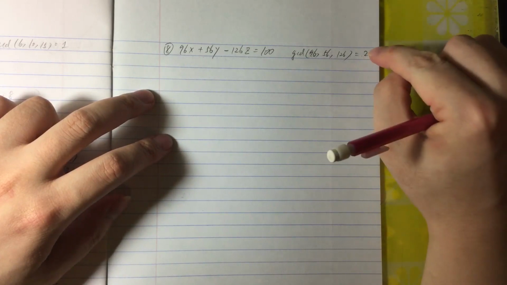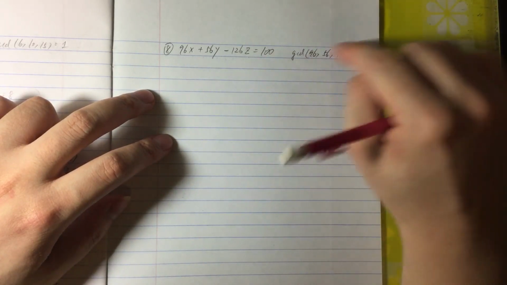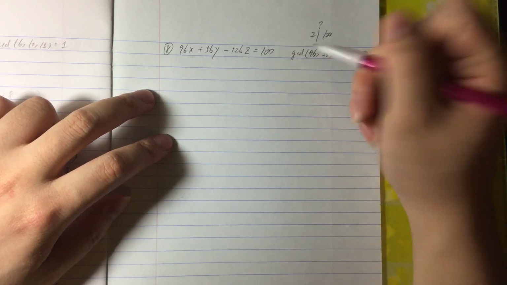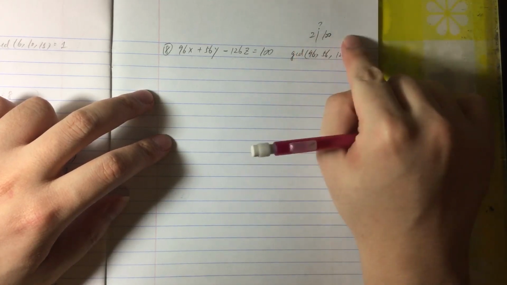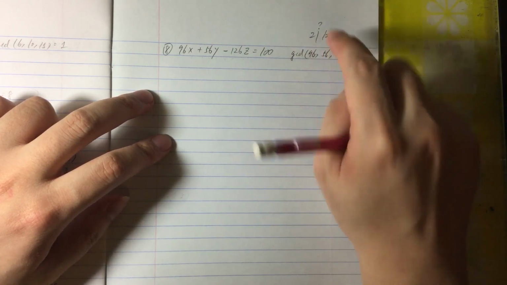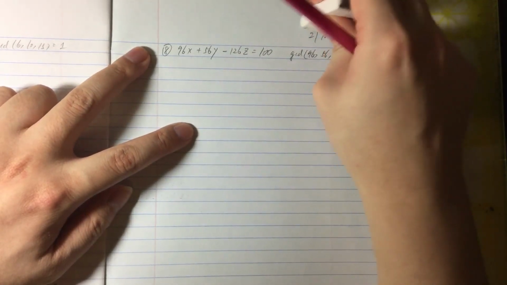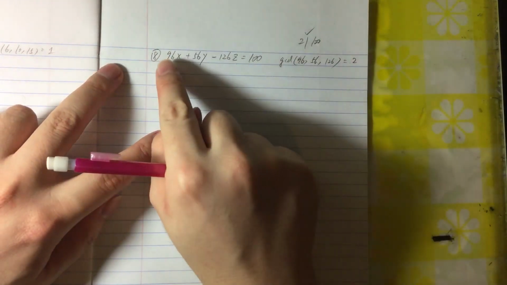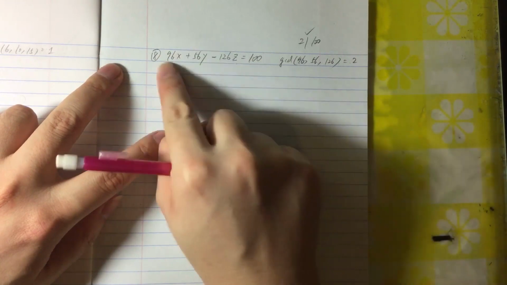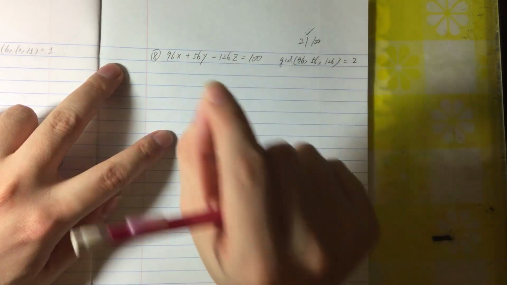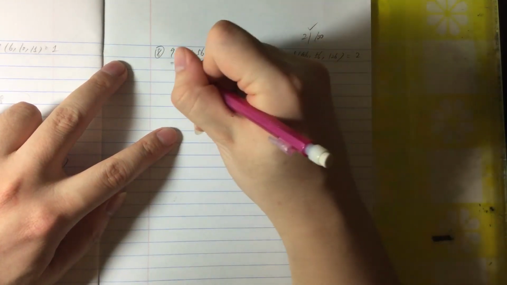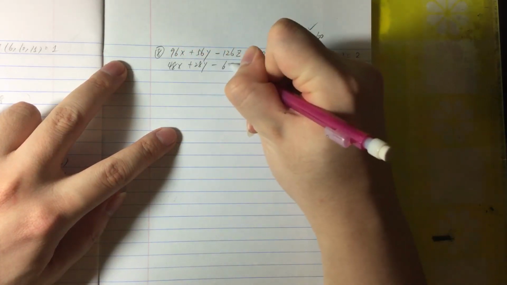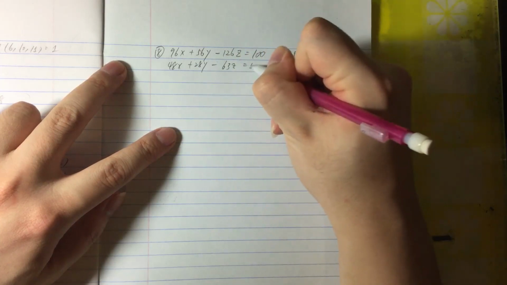Now check. Does 2 divide the number on the right side, 100? We know 2 times 50 is 100. So 2 divides 100. That's true. If 2 divides 100, then divide every number by 2. Divide both sides of the equation by 2. I have 48x plus 28y minus 63z equal to 50.